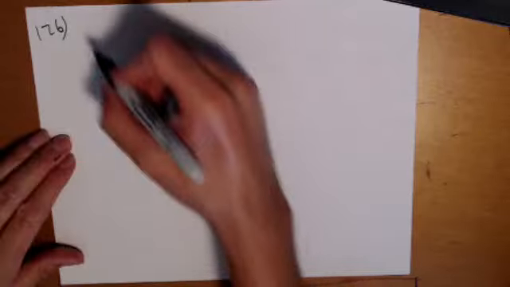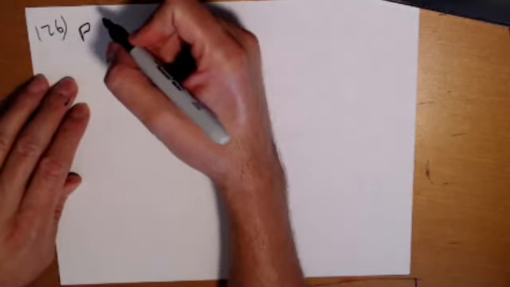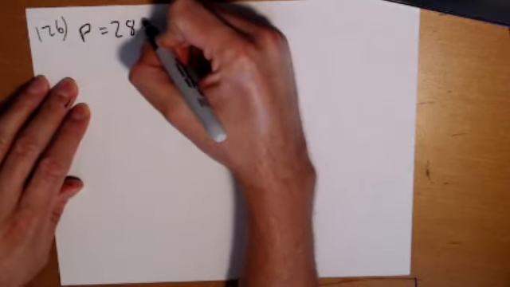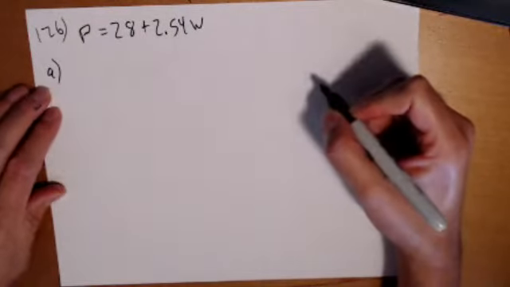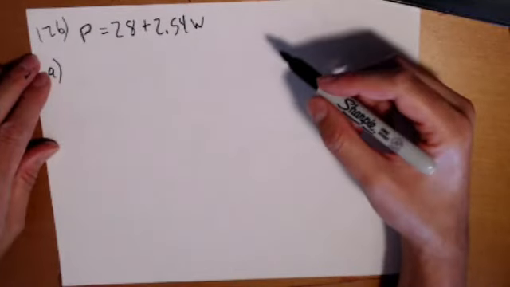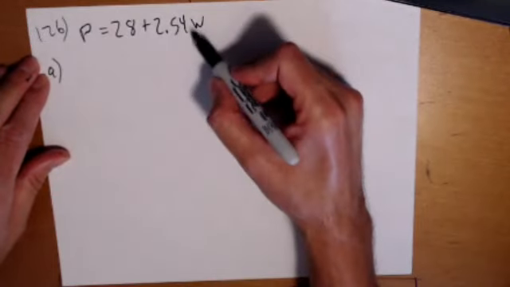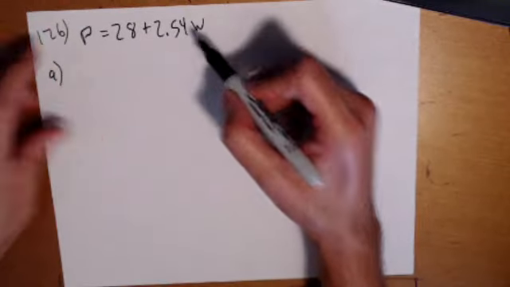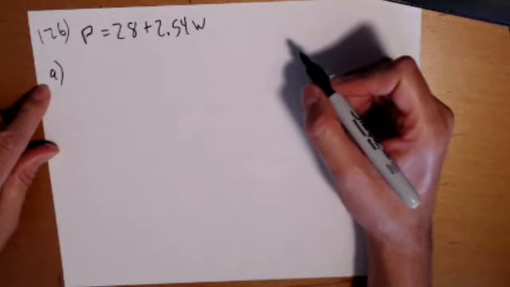On 126, word problem. They give us P, that's for our payment. It's equal to 28 plus 2.54W. Question A: this is modeling how much we have to pay based on how much water we use. The more water we use, the more we have to pay. That makes sense. A, find the payment when R and Y's water used equals 0.